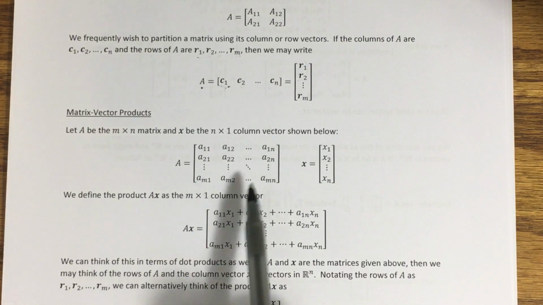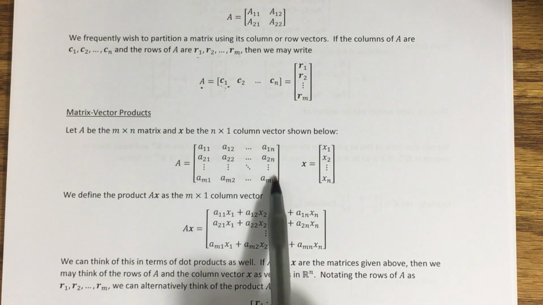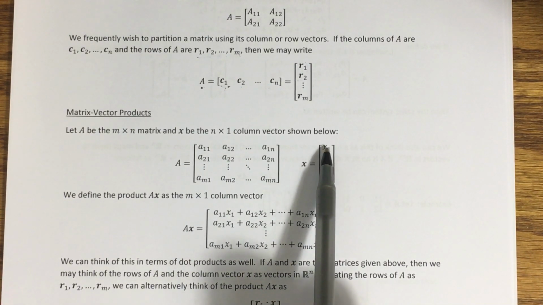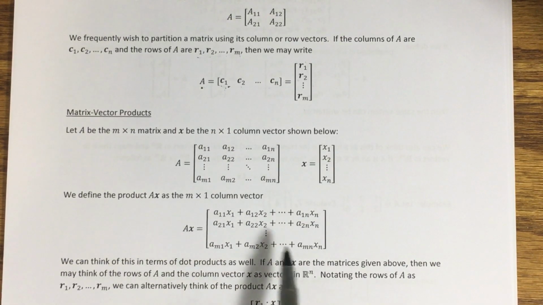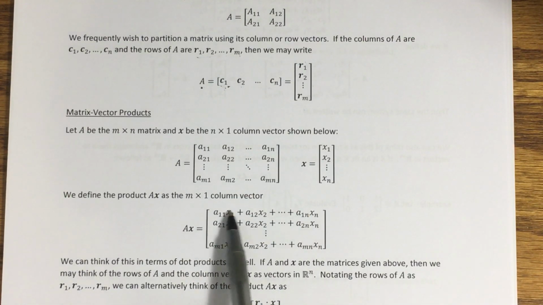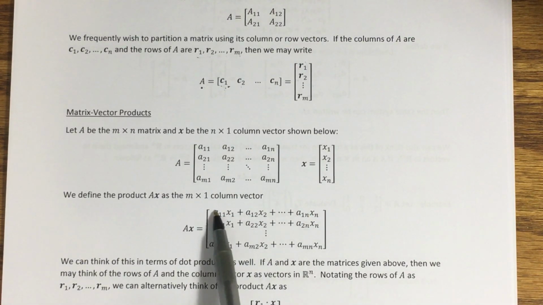That's why I need the same number of columns here as rows here. That guarantees that I have a one-to-one correspondence between these entries so that I can match them all in this way. Multiplying all of those and then summing the results gives me a single scalar, so that this row only contains one number, whatever I get from doing this operation.